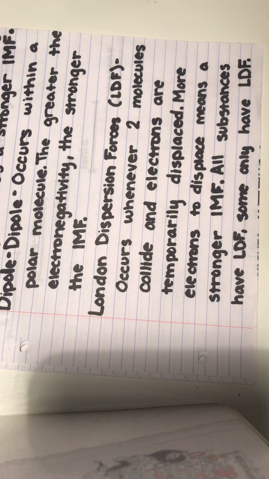This occurs whenever two molecules collide and electrons are temporarily displaced. More electrons to displace means a stronger intermolecular force. Now, all substances do have London dispersion forces. However, some only have London dispersion forces, so the substances labeled LDF only have LDF.